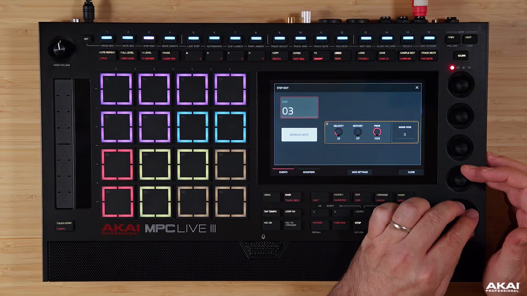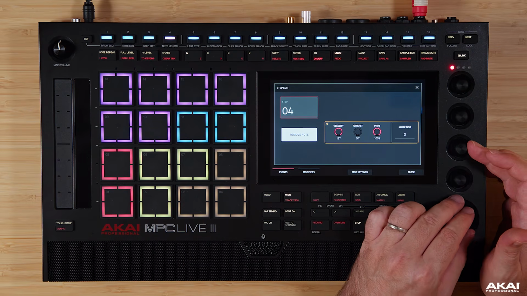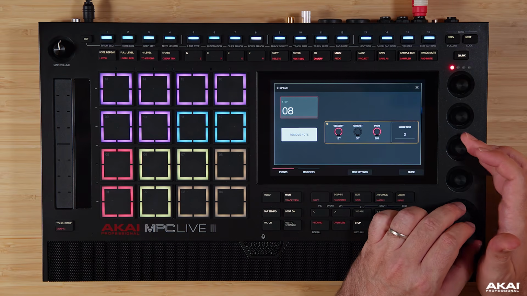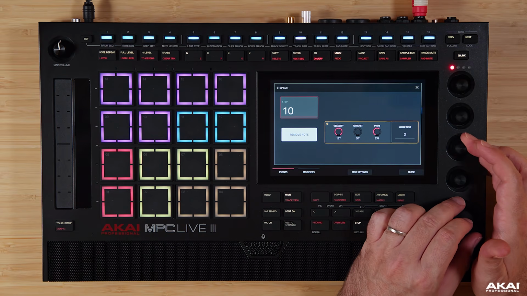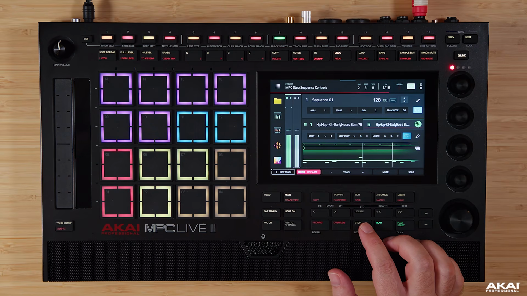Now, same stuff with bar 2. We're going to do some probability adjustments. But this time around, I think I will have it happen a bit more often. So around 40-ish%, up to 50 as it gets closer to finishing out the bar. Let's hear that. So now we're getting a little probability in there, a little more variation every time the bar does a full loop.